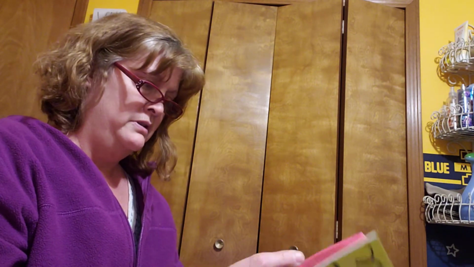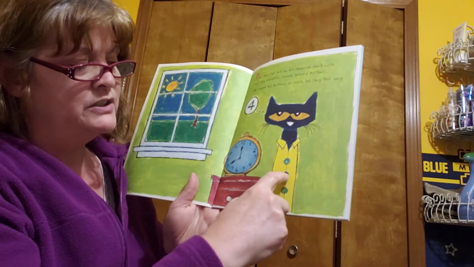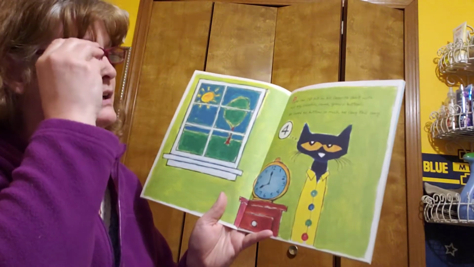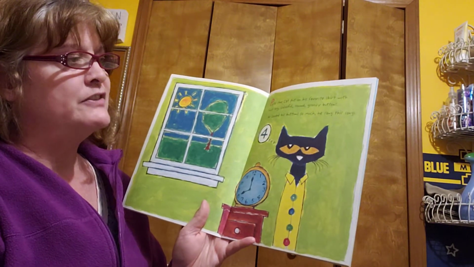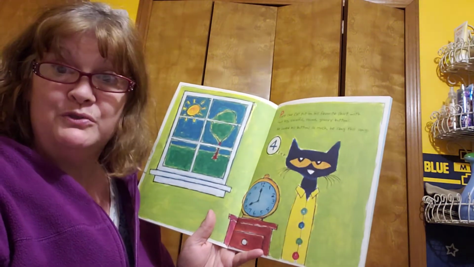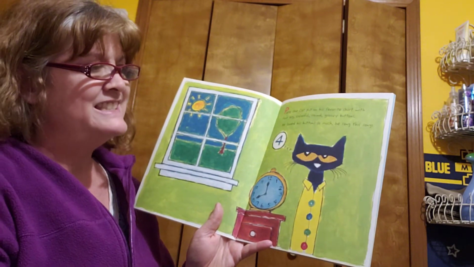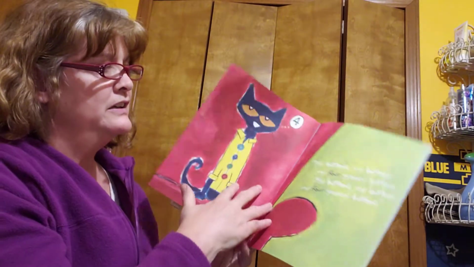So, our friend Pete the Cat. Here we go. Let's count his buttons. 1, 2, 3, 4. Pete the Cat put on his favorite shirt with 4 big, colorful, round, groovy buttons. He loved his buttons so much he sang this song.